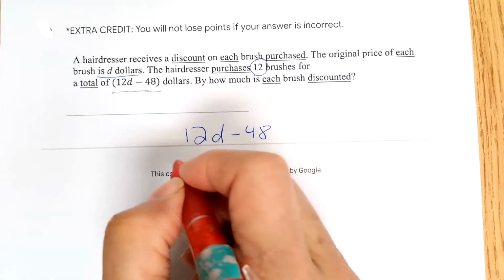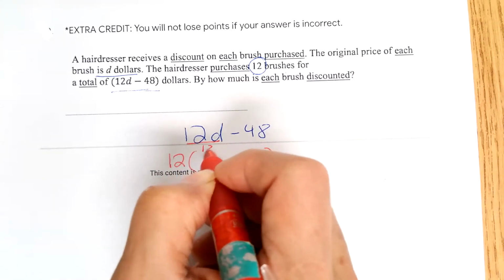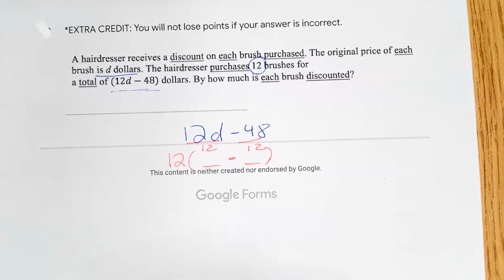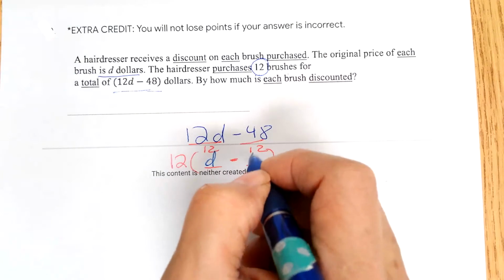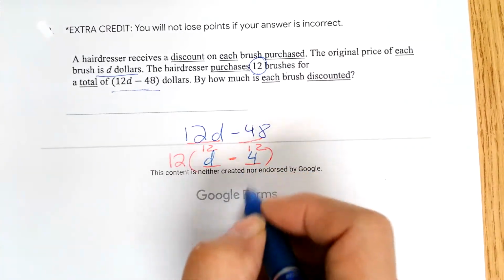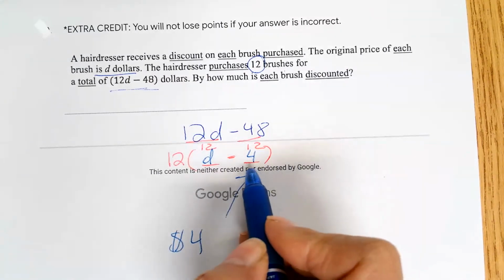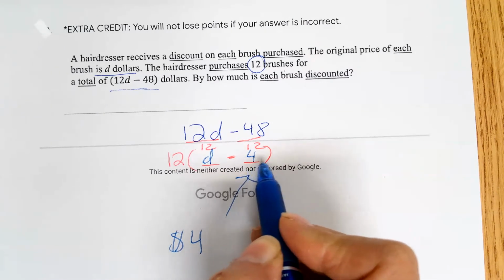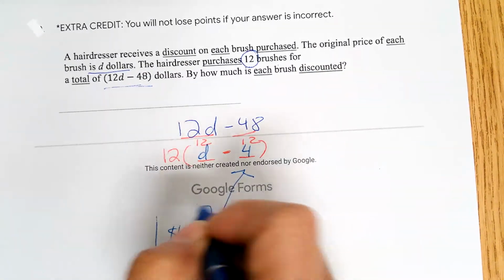Okay, so I'm going to have 12 on the outside of my skeleton. Divide by 12, divide by 12. Bring down my subtraction sign. Now, 12D divided by 12 is just D, or 1D. 48 divided by 12 is 4. The amount that cost is this answer right here. So it's $4. Okay, so it's minus $4, because that's how much she paid for the brush and how much money she's making, right? So each brush was discounted $4. So this would be your final answer right here.